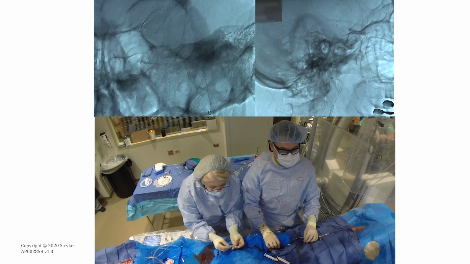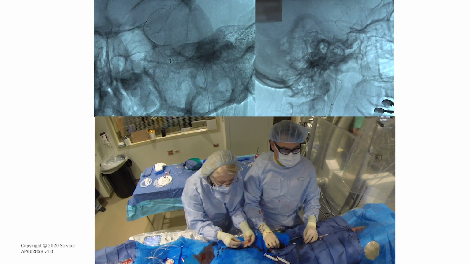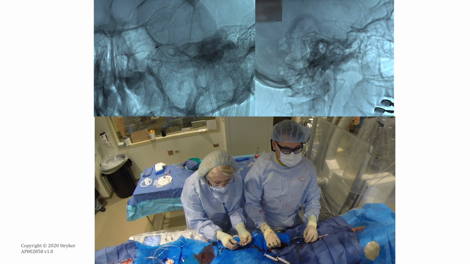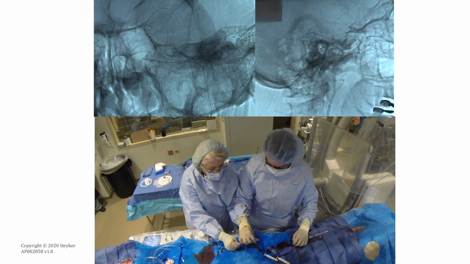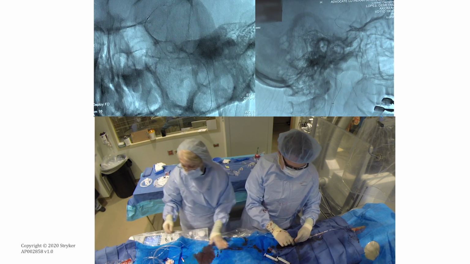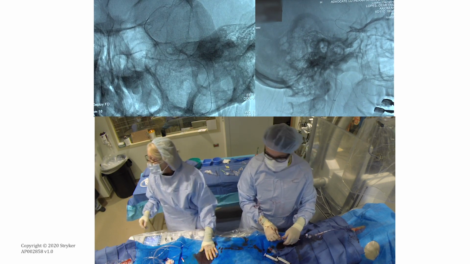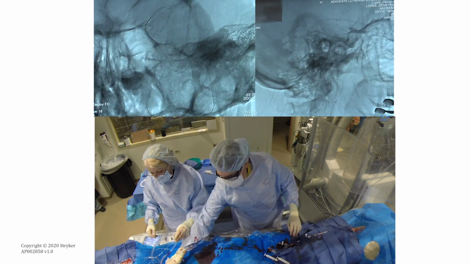The aspiration catheter in this case is a Cat 7, and we are in position navigating to trap now the clot between the stent retriever.